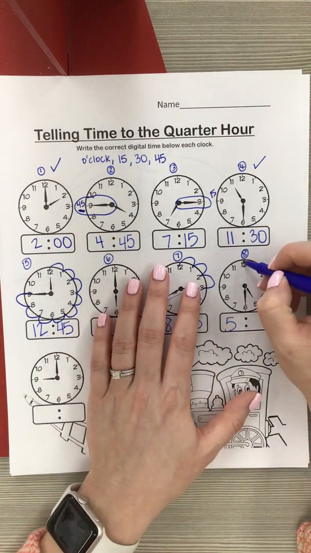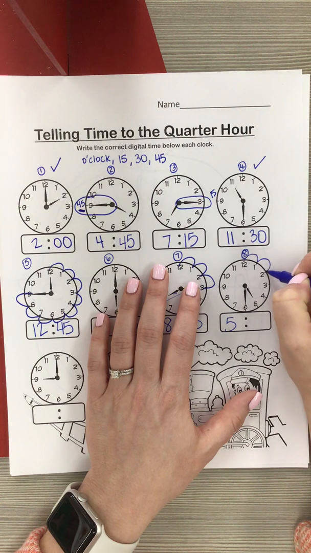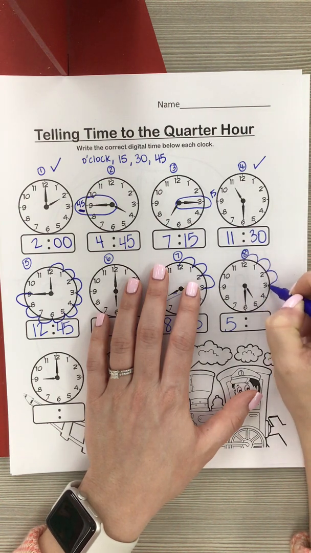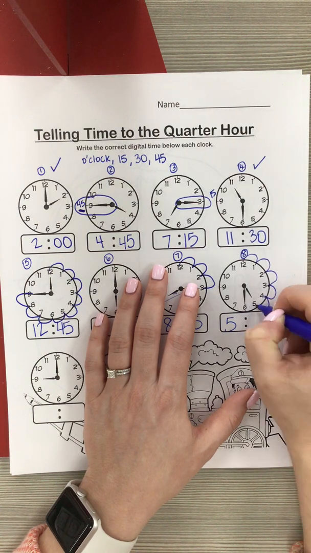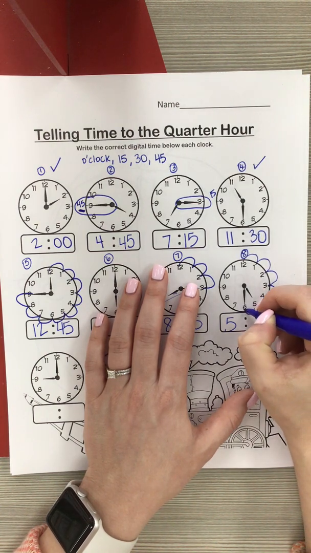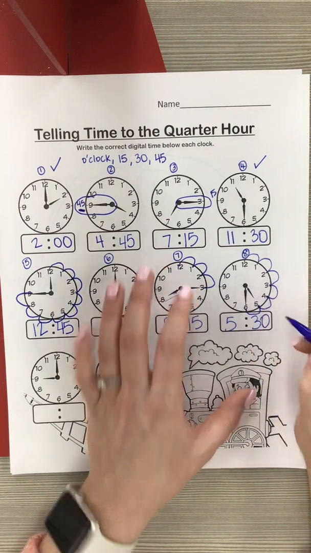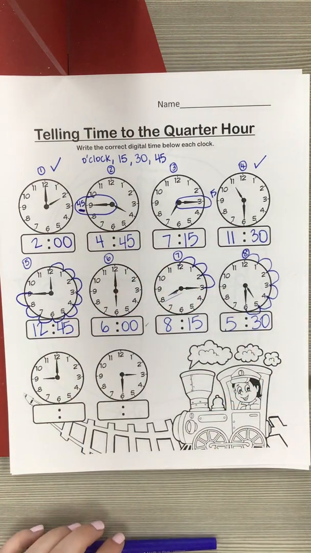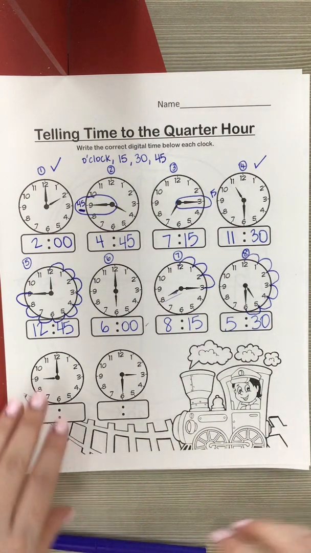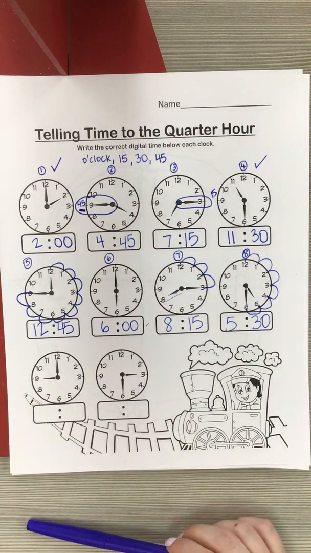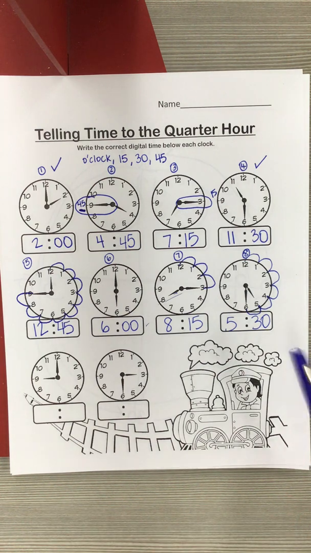Here we go. 5, 10, 15, and 6 represents what on the clock, everybody? 30. Good job. Okay, go ahead and put that last answer on there. 5:30. Good job.